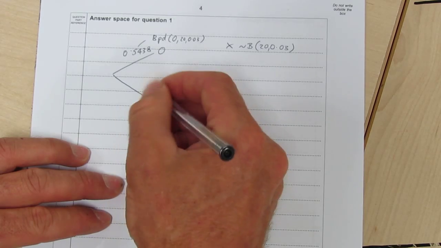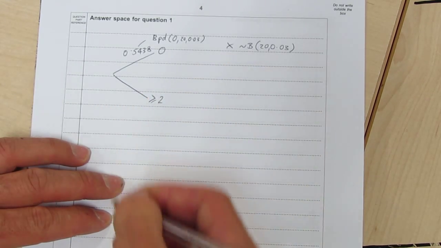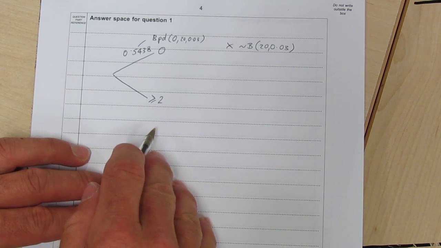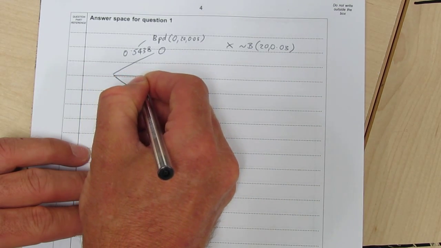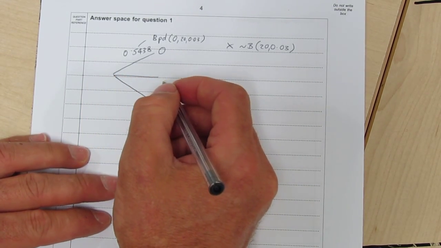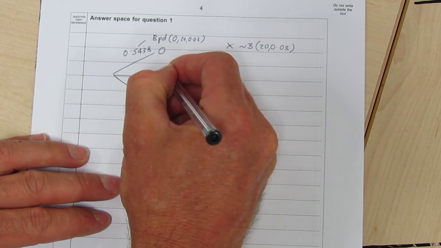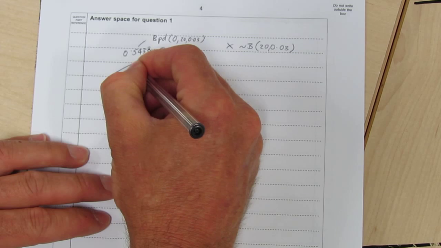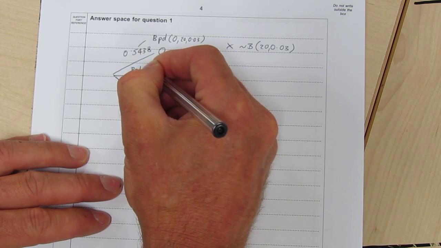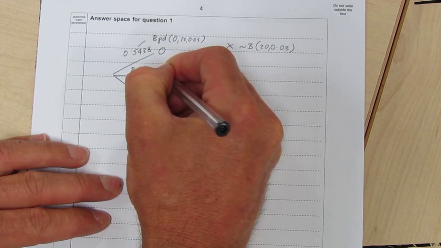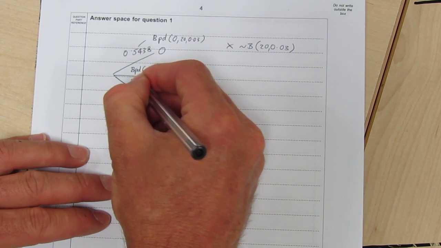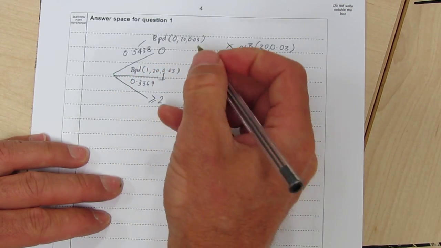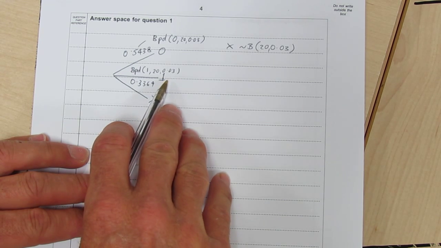We outright reject the batch if we have 2 or more non-conforming items. We don't need to calculate the probability of that because that doesn't constitute our acceptance. The other way in which we can accept the batch is if in the first sample we only have one non-conforming item. The probability of that again is a BPD from the calculator, and that's 1, 20 and 0.03, and if you enter those into the calculator the probability of that is 0.3364.